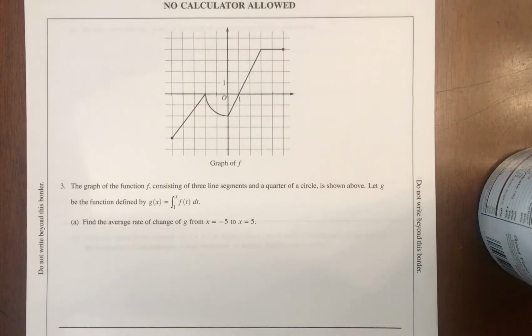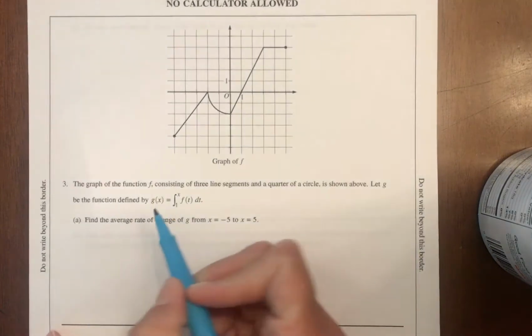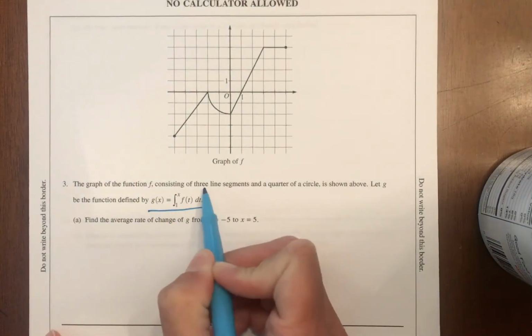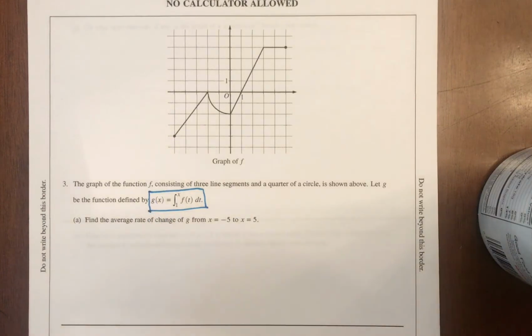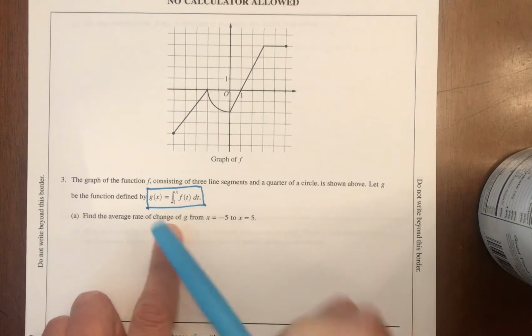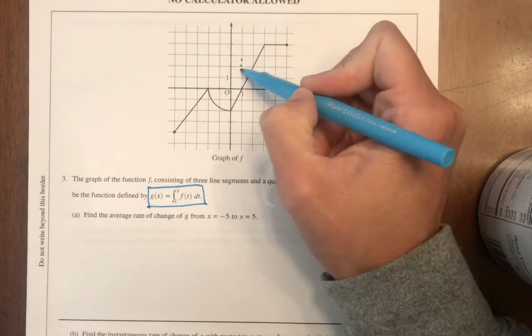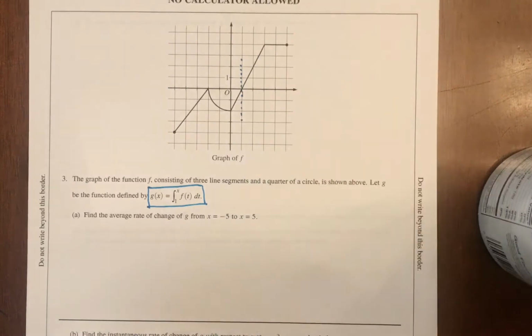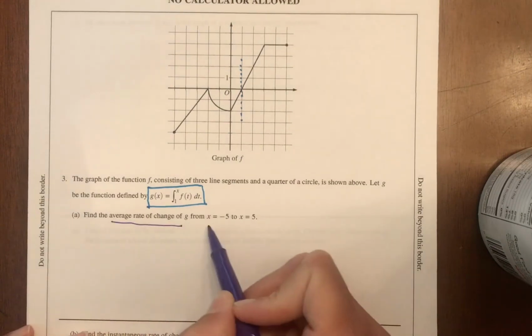It says the graph of the function f, consisting of 3 line segments and a quarter of a circle, is shown above. Let g be the function defined by this. So we talked about this on the video I sent out with the assignment yesterday, that g is defined as the area under the f curve, always starting at 1. So I'm just going to think about that here. And then it says for part A, find the average rate of change of g.